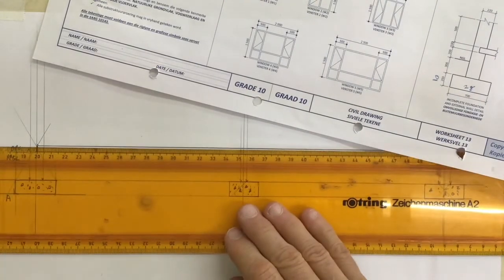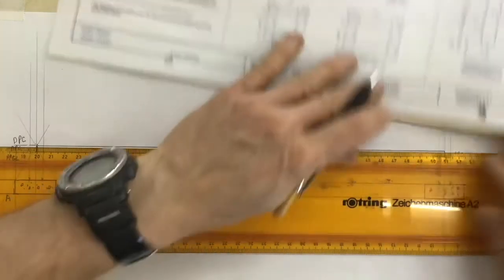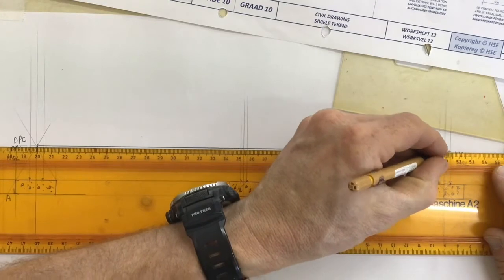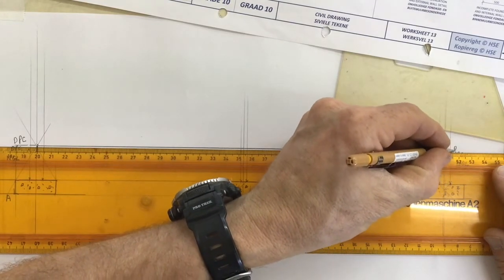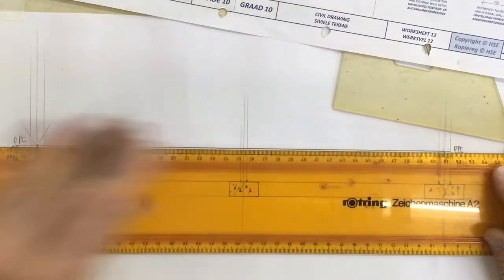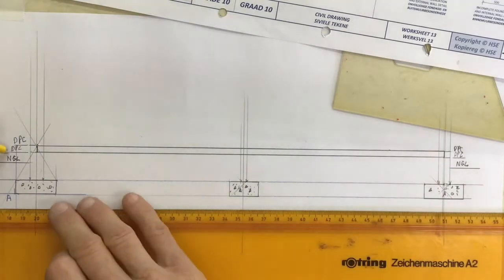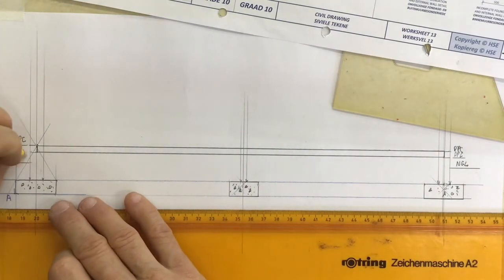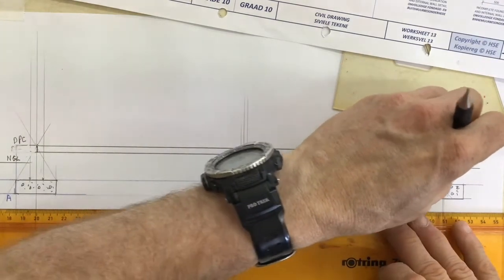DPC is meant to be on top of that slab. So DPC over there, DPC, and DPC over there, DPC. Don't forget those labels. Those two that I put in were in the wrong place. And that little piece of line that I had in there, rub that out. All right, so you've got your DPC on top there.